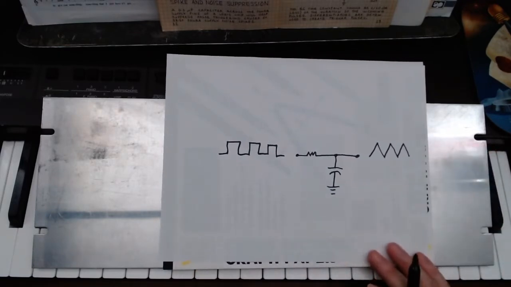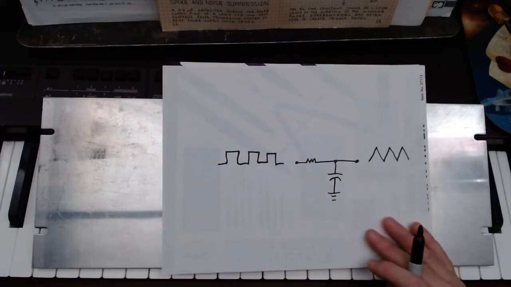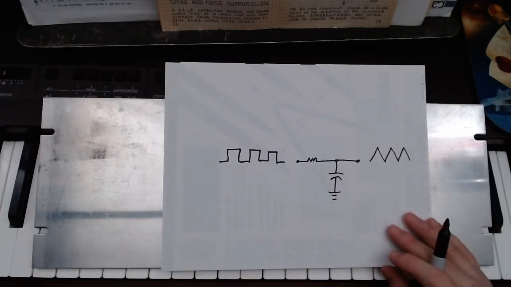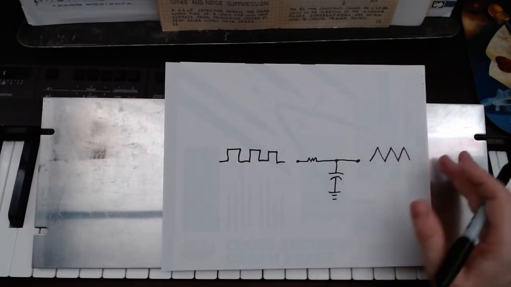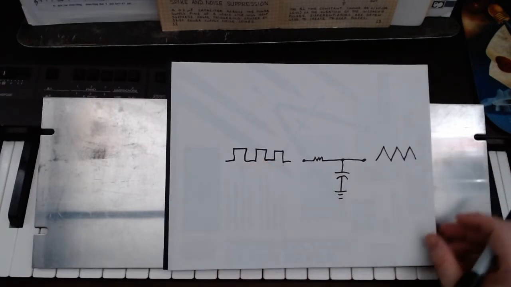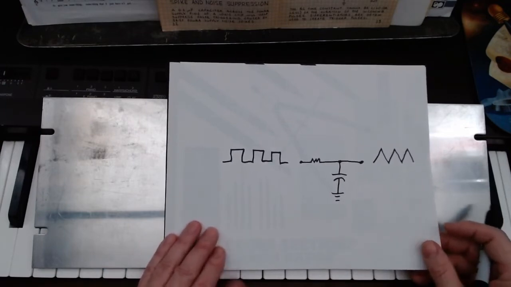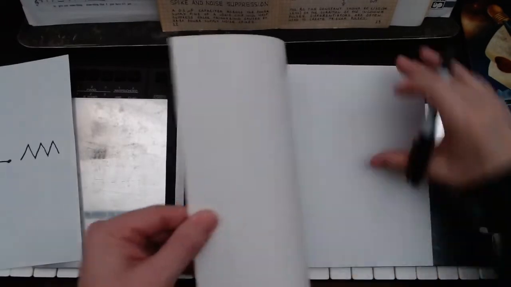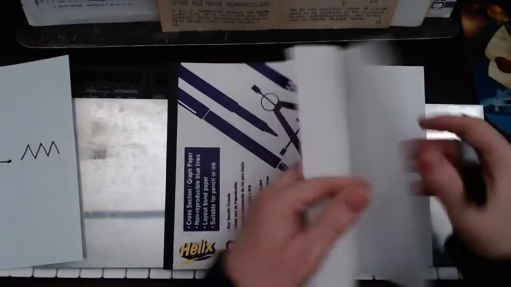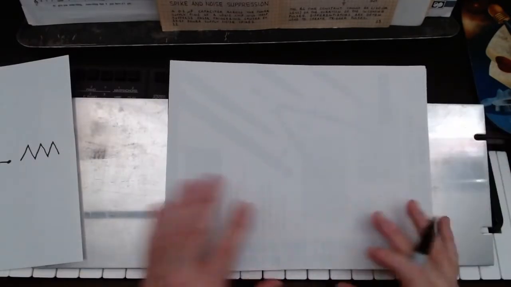Now, the difference between these two waves in terms of tone quality is very little. In fact, most people can hardly tell the difference between a triangle wave and a square wave. So a triangle wave by itself is not all that useful, but we'll see in a moment how it can be used to create something even better. Alright, so now, that was an integrator.